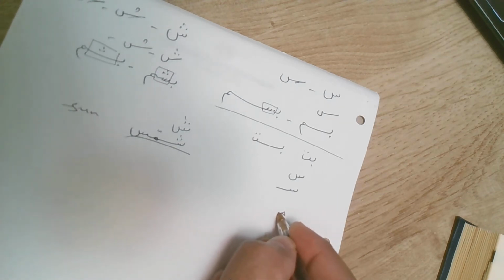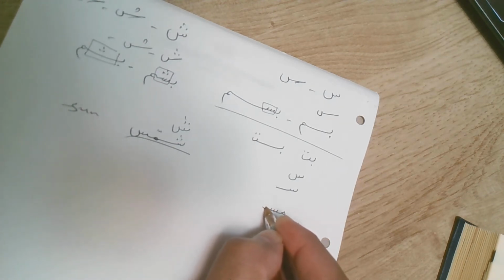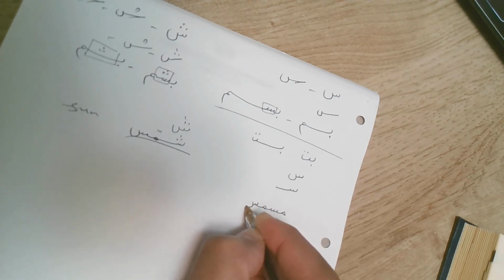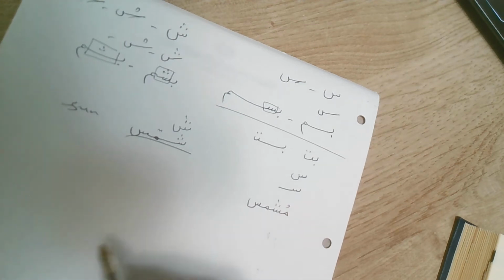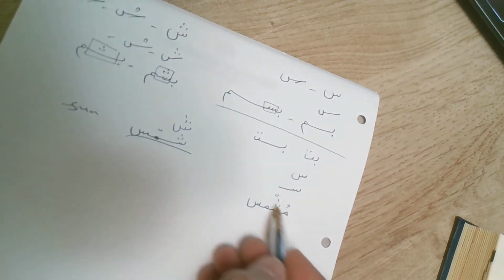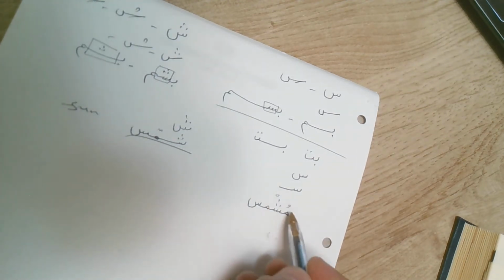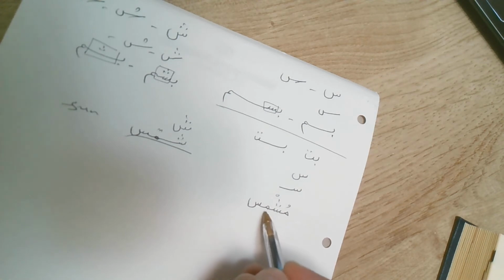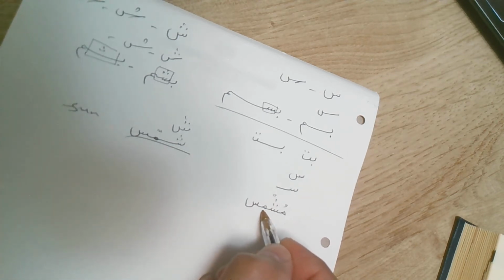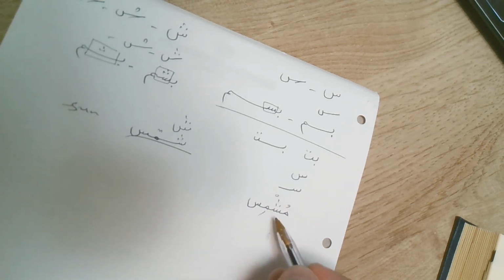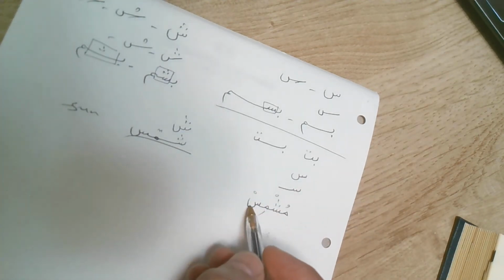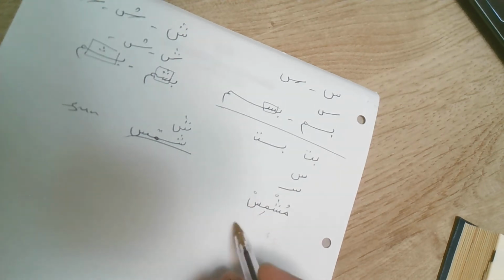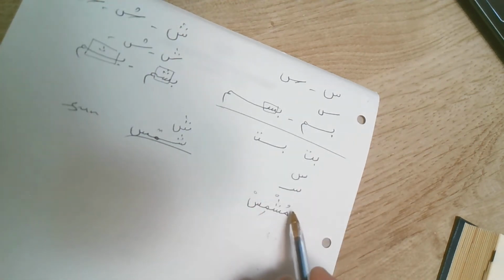If I say the day is sunny, I will say mushmis. Meme, then sheen, then meme, then seen. Mushmis. Mu, sukun, mush, I stop, mush. So dhamma, mu, not ma, fatha. Mush, mis. So meme with kasra, mi. Mush, mis. And I stop this. I'm not saying sa, or su, or si. I'm saying mis. So mush, mis.